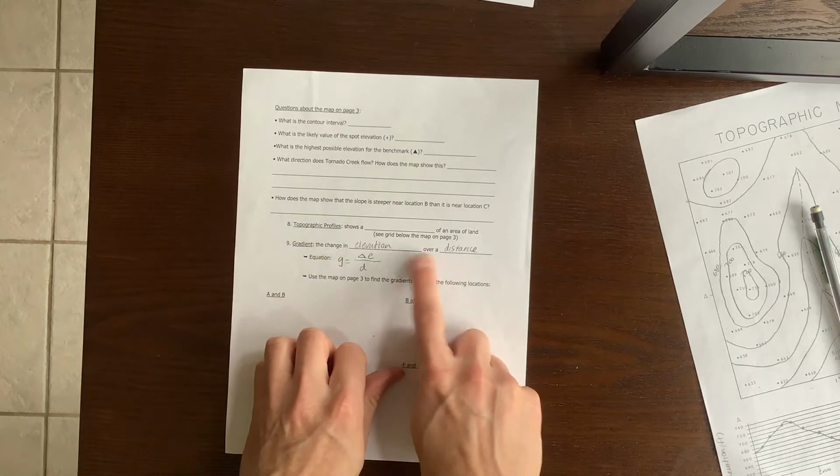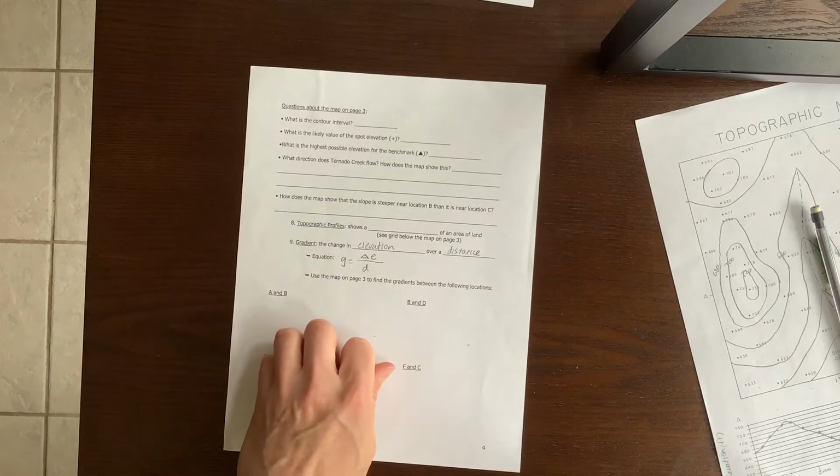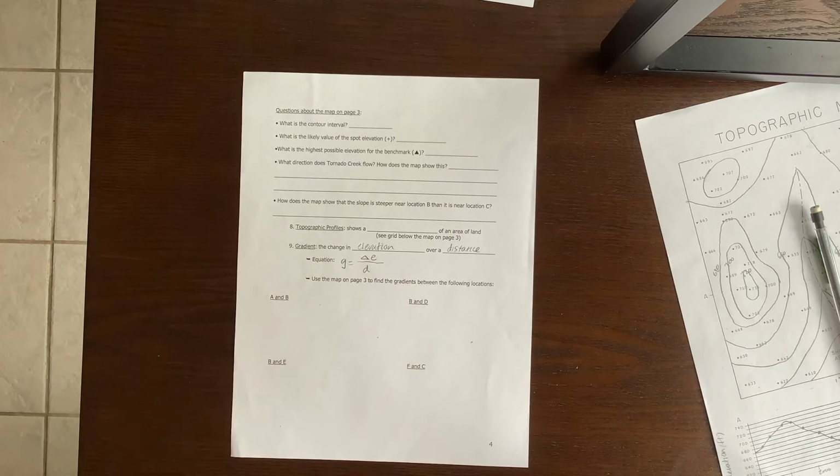Gradient is the change in elevation over a distance. So basically, it's how much do you go up or down in feet above sea level over a distance as you just sort of walk along in a certain direction. What is your change in elevation over that distance?